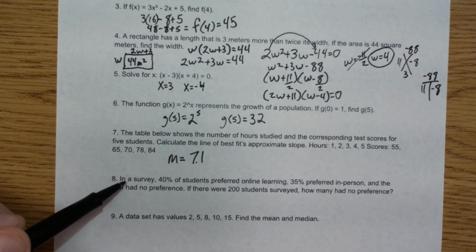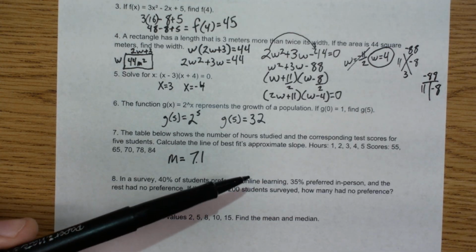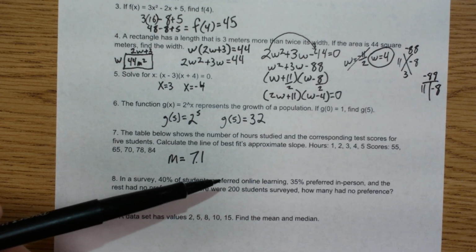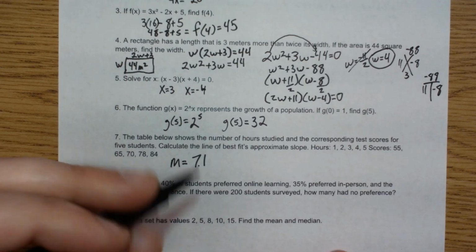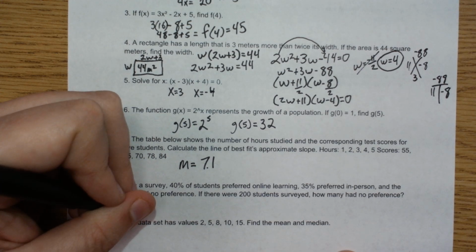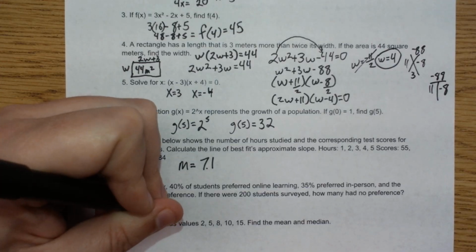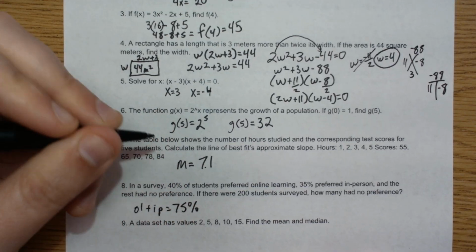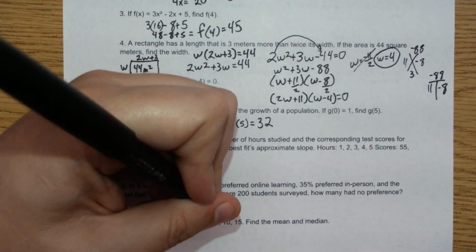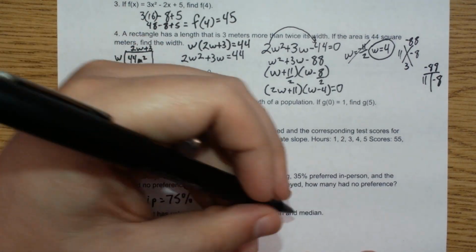Okay, next on 8. 40% of students preferred online, 35% preferred in person. The rest had no preference. So if 200 were surveyed, how many had no preference? So 40 and 35 would give me 75%. So online plus in-person equals 75%. Means 25% had no preference. So no preference would be 25%. And I just do 25% of 200, which would be 50.